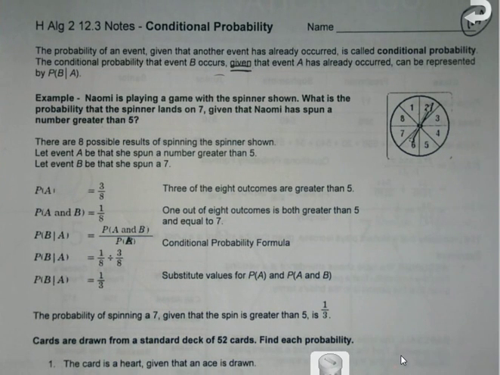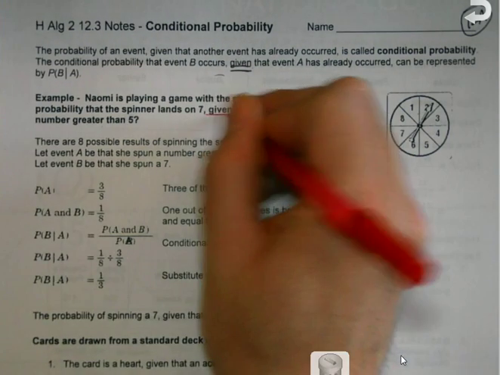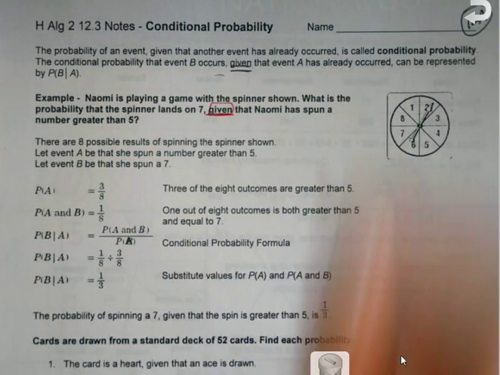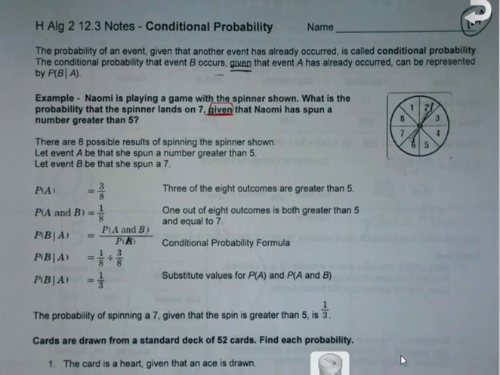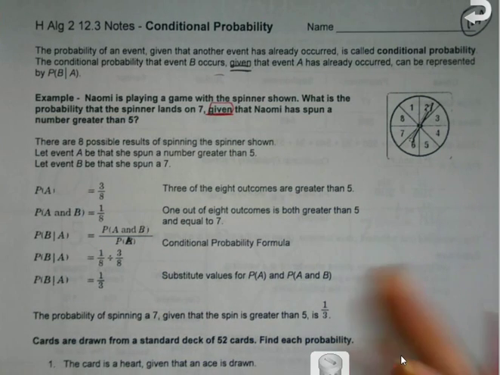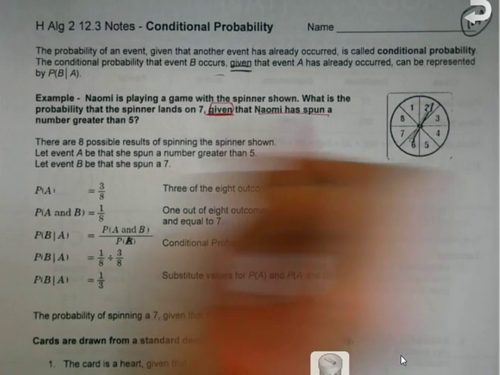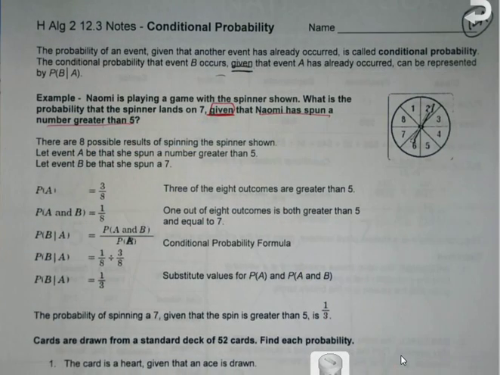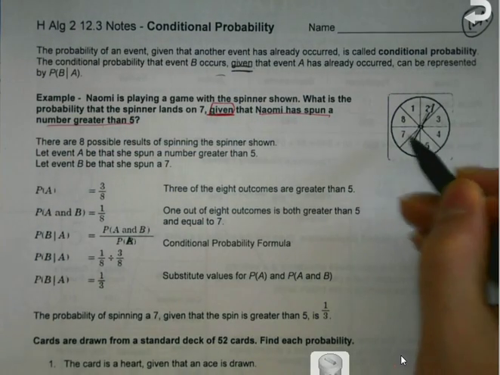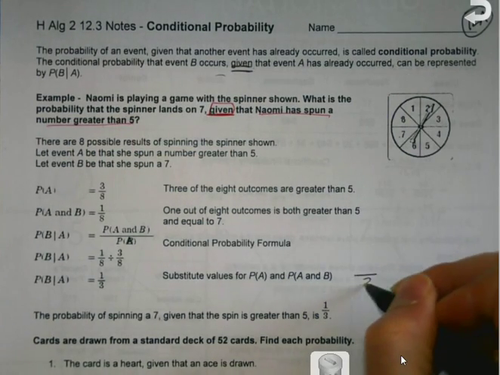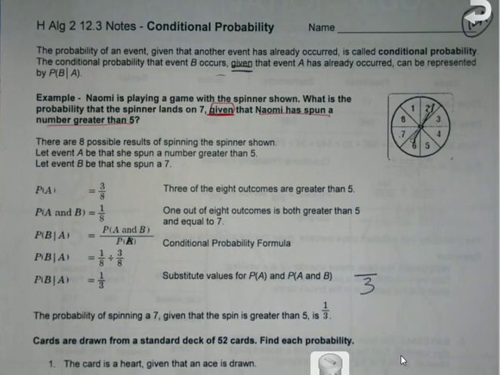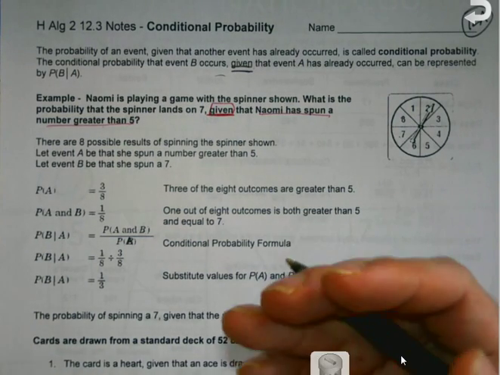Let's make this easier. When I see the word given, anything that's after that is telling me what the denominator of the fraction is. It's telling me the total options that I have that could happen. Given Naomi has spun a number greater than 5. There's 3 of them. That's my denominator. What's before the given?